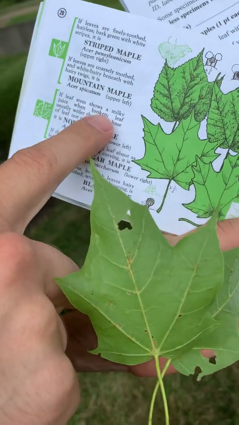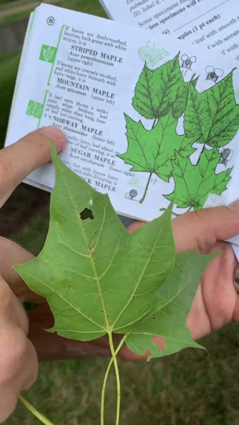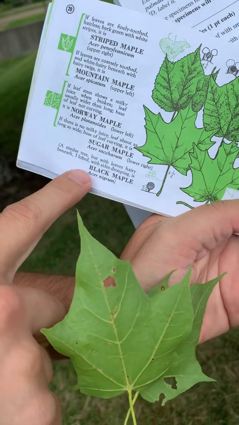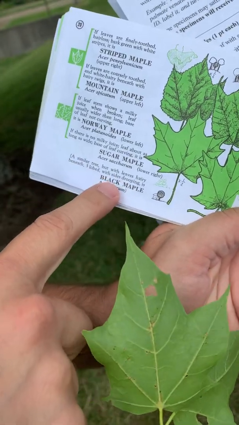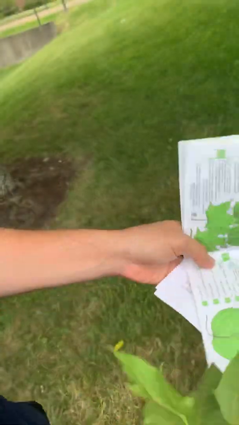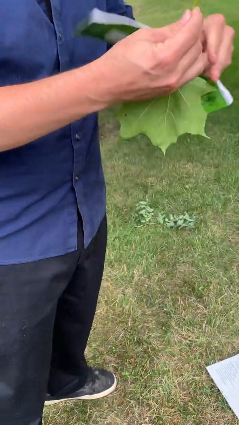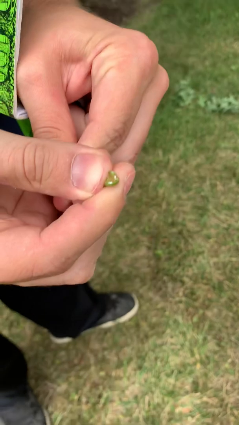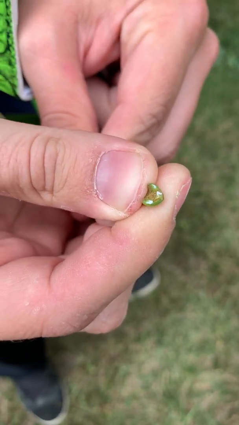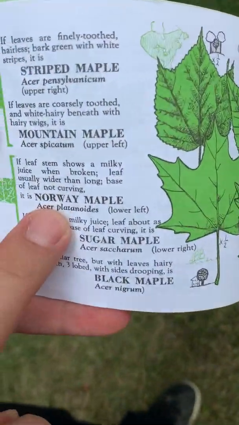If the leaf stem shows a milky juice when broken, leaf usually wider than it is long, base of leaf not curving, it's a Norway maple. Or if there's no milky juice, a sugar maple. Or if it's small and there's some hair beneath, it is a black maple. So let's see if there's little juice coming out of it. And so if I take a look and I squeeze really hard, you can see some of that white milky juice. So that means that this leaf is a Norway maple.